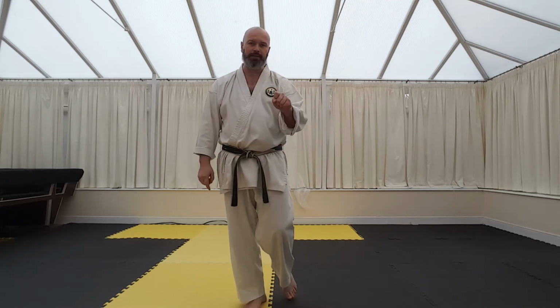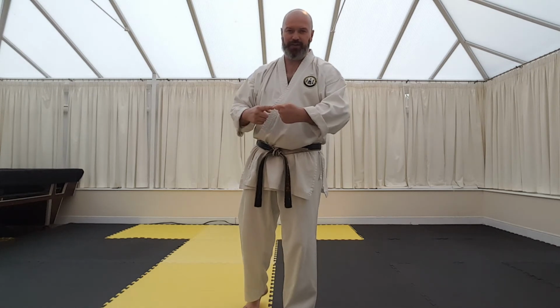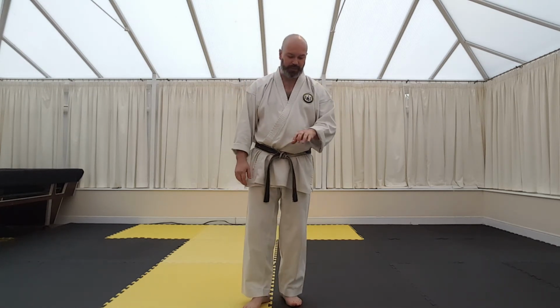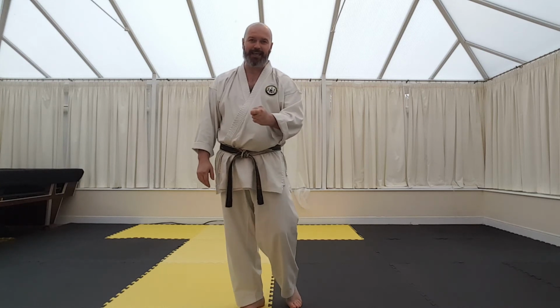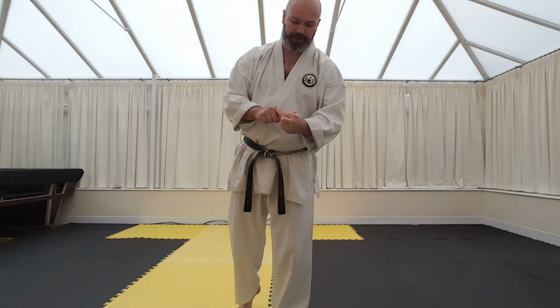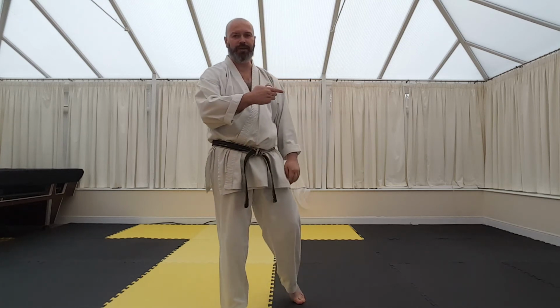Other things that I probably won't use in class, but they're funny anyway, is ipponken, which is single finger knuckle strike. This is a funny one. Nakadaka-ken, which is the middle knuckle is exposed. Ippon nukite, which is a finger strike. I think we've got it. I think that's it. If there is any more, like I said, I'll add it in.